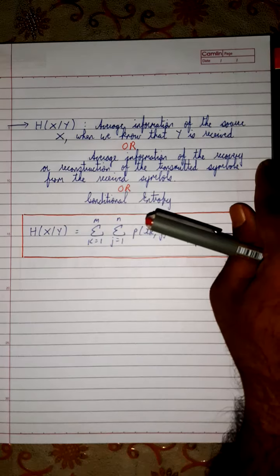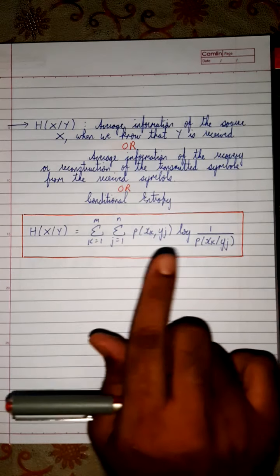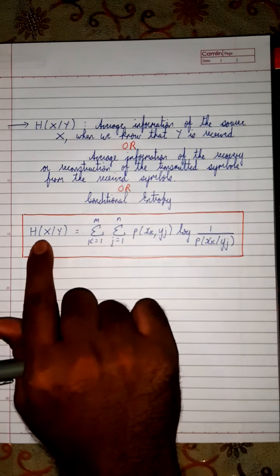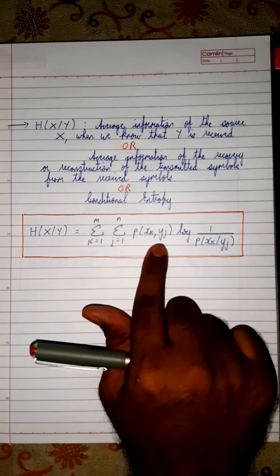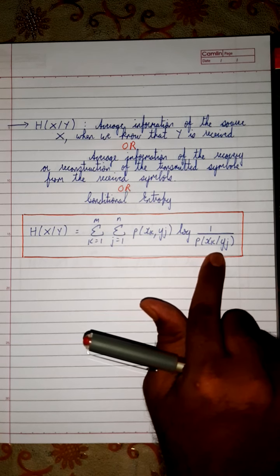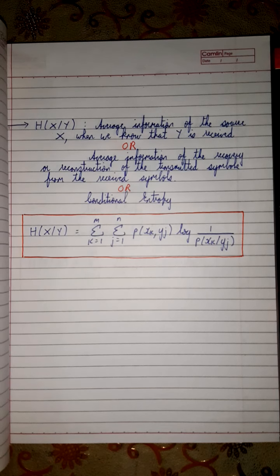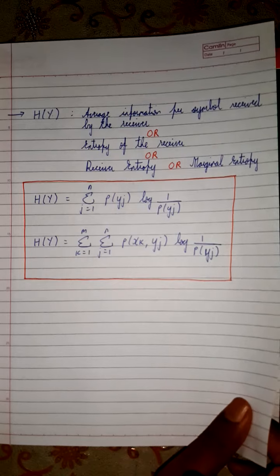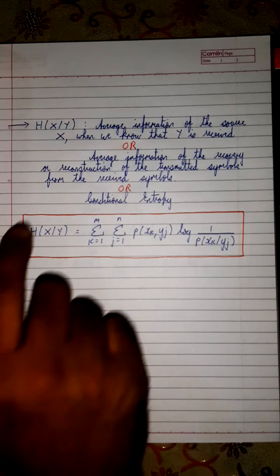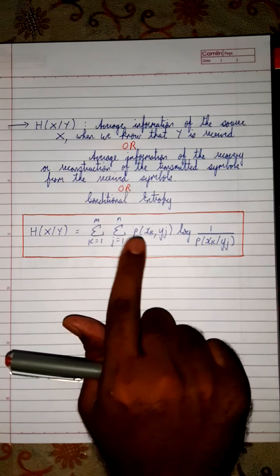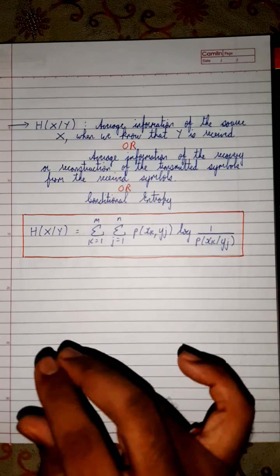That is H of x by y, and this is also called the conditional entropy, and this has only one equation, and this is the only equation you need to remember. H of x by y is equal to sigma k is equal to 1 to m, sigma j is equal to 1 to n, p of xk yj log of 1 by p of xk by yj. You need to remember that unlike other entropies, this entropy has only one equation, whereas for H of y and for H of x there are two equations. But for H of x by y and for H of y by x, there is only one equation like this. You really need to look at the pattern of the equation and memorize it.